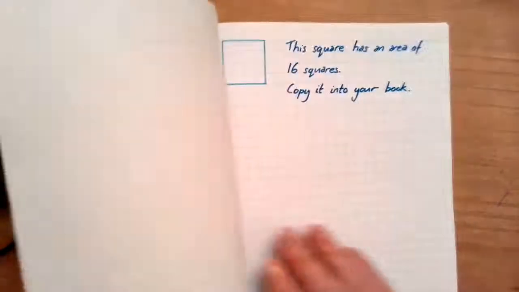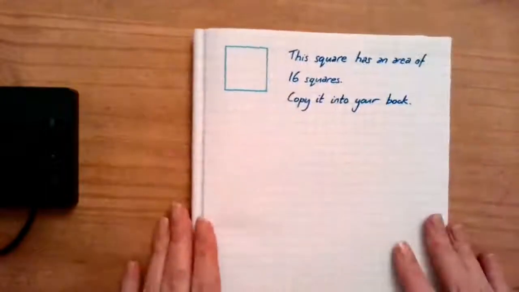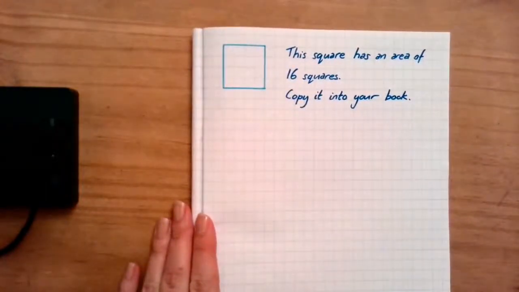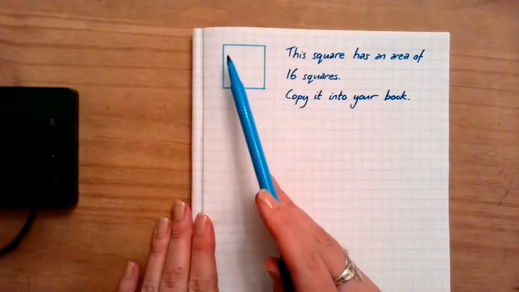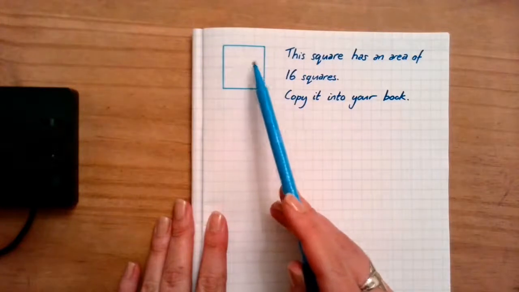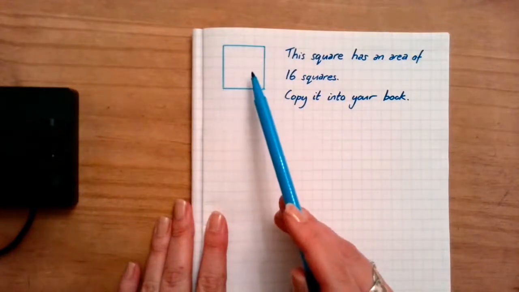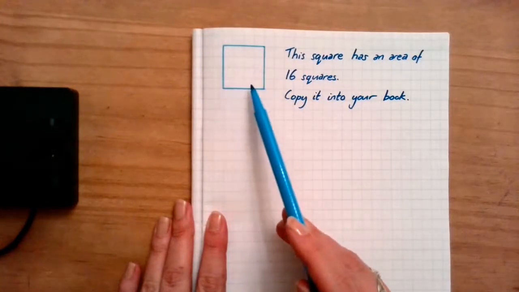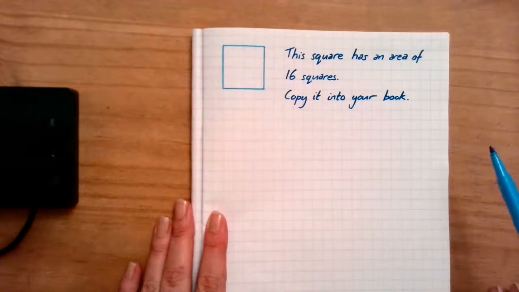Okay, and what you're going to see is that I've drawn here in my book a square. And this square has an area of 16 squares. You can see that because we can either count the squares, 1, 2, 3, 4, 5, 6, 7, 8, 9, 10, 11, 12, 13, 14, 15, 16 squares.